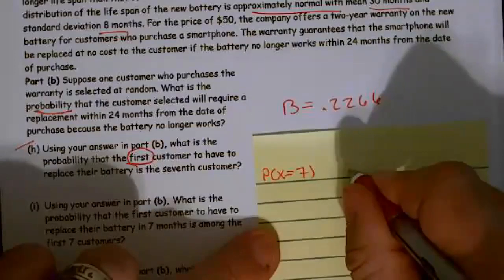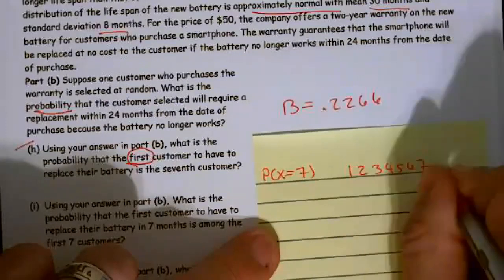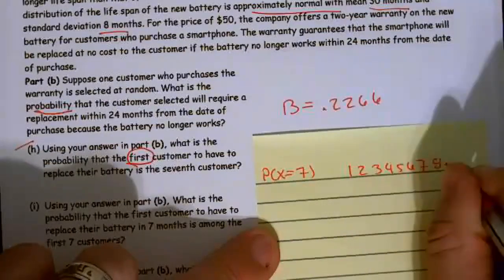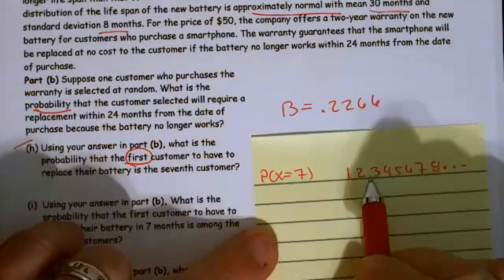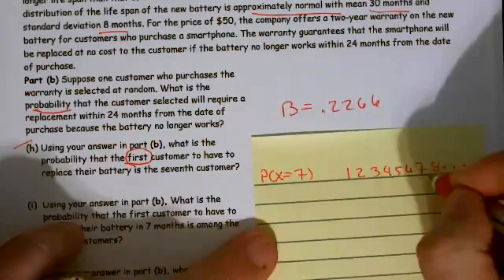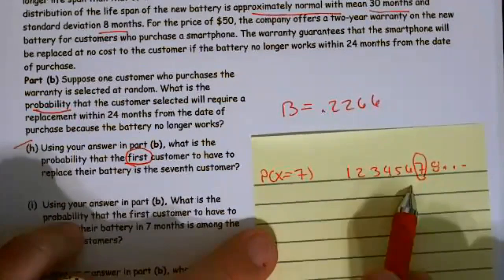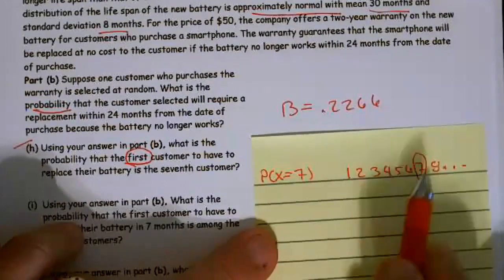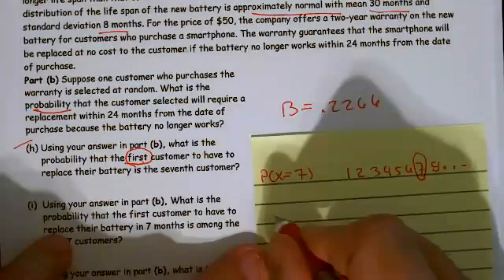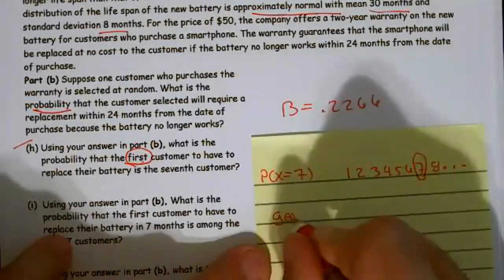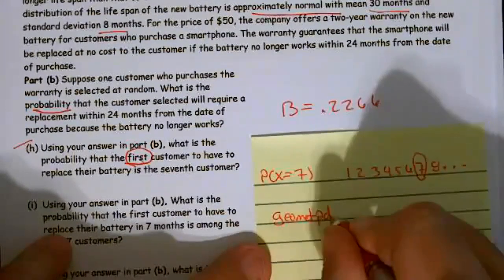Now, with geometrics, I need to have a number line, and the number line starts at 1. The binomial starts at 0. The geometric starts at 1. And when I circle, I'm only looking for the 7th value. Since I'm only looking for the 7th, this tells me a singular value. Since I'm looking for a singular value, this tells me I'm working with a PDF. The word first tells me I'm working with a geometric. So this is a geometric PDF.